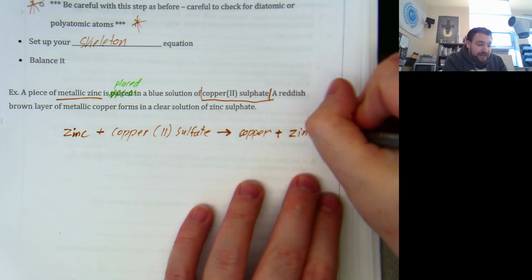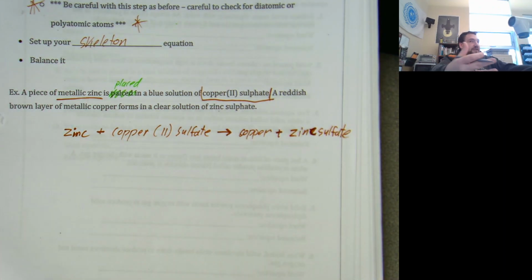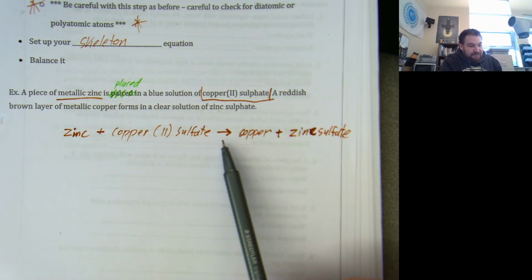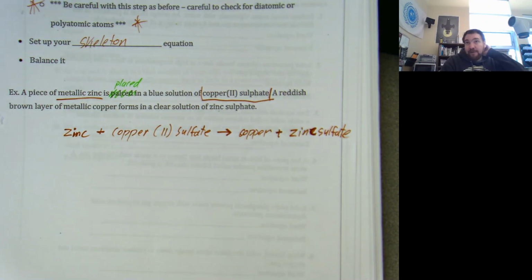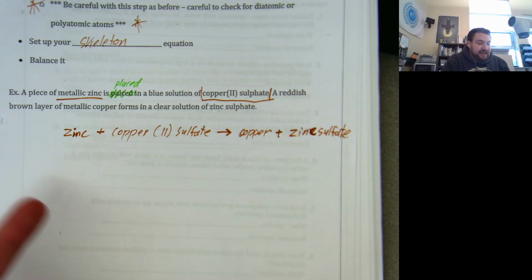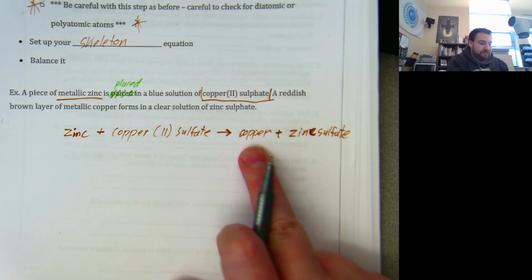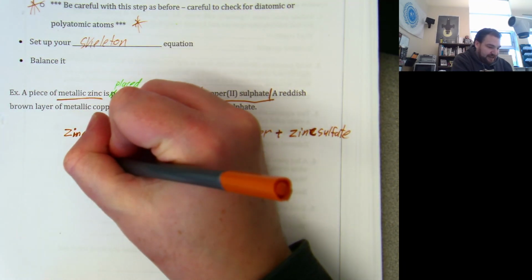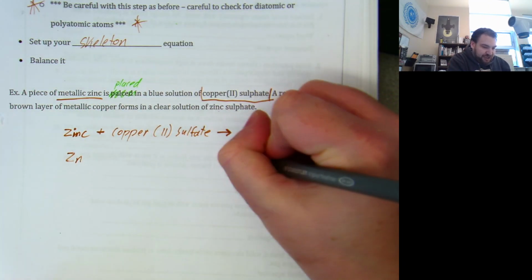So the first thing you need to be able to do is just distill all of the unimportant pieces out and just say, okay, here's actually what's happening. I've got zinc plus copper 2 sulfate is going to give me copper plus zinc sulfate, and now we can go ahead and create the skeleton equation for this. Zinc and copper are both just metals. Zinc is going to be Zn, copper is going to be Cu.